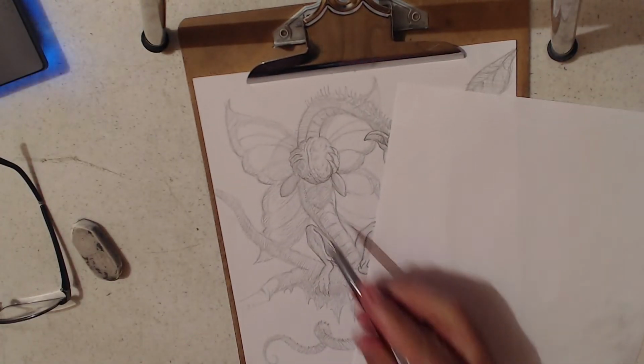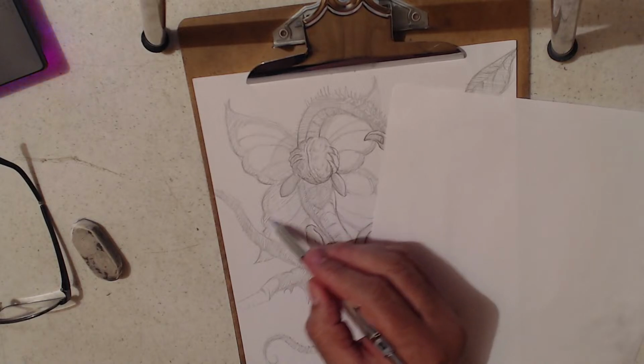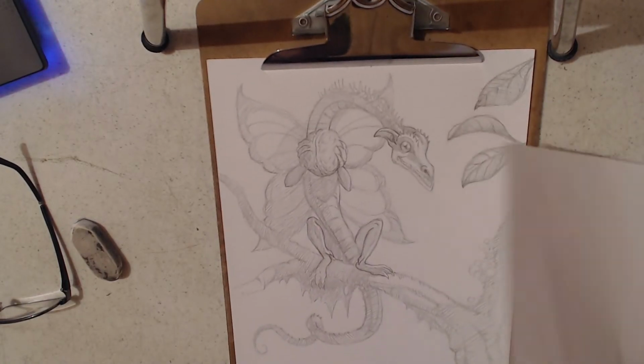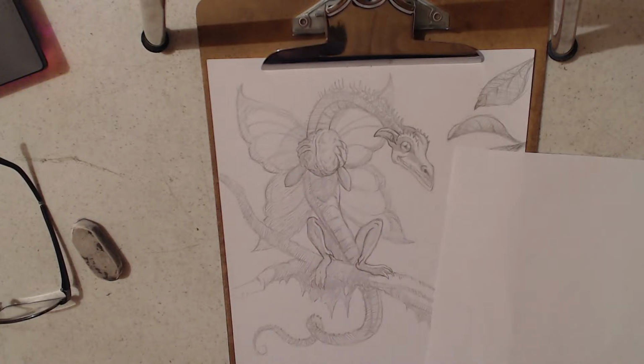And this could completely be shaded. So the light's hitting here only.